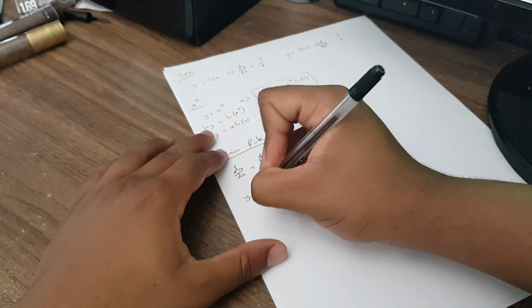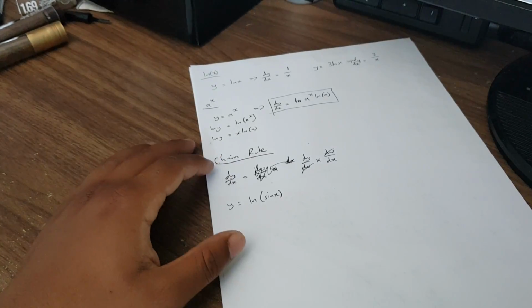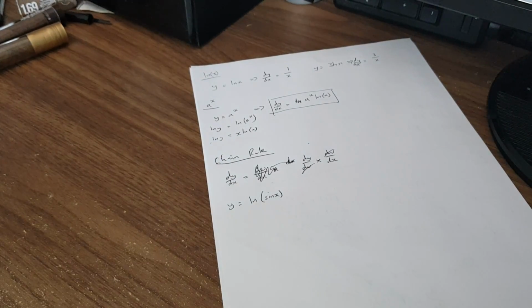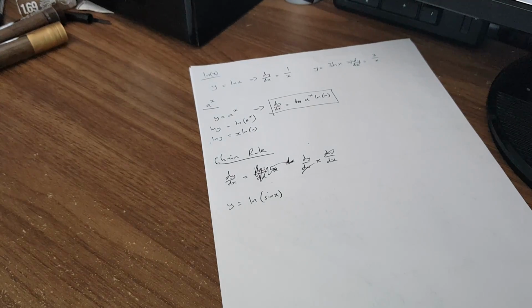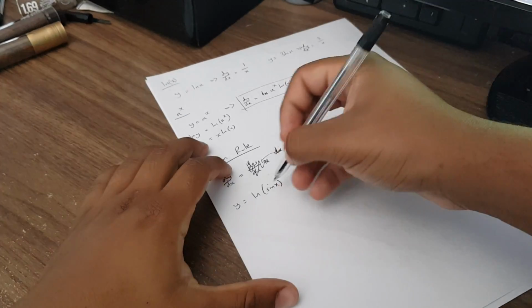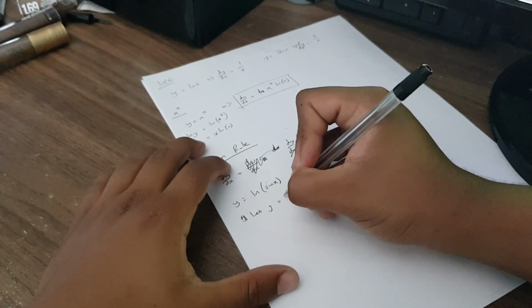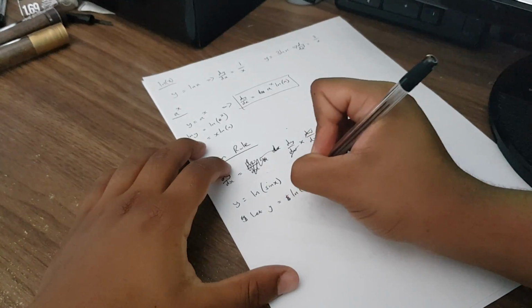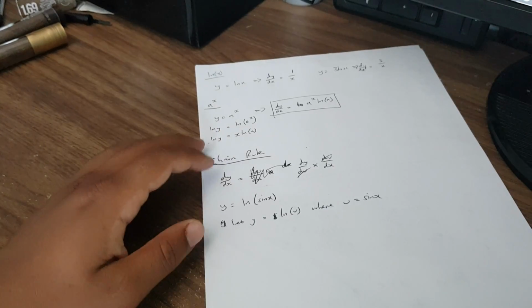Let us consider that y is equal to ln sine x, for example. You're probably thinking, what the flip? Why are you treating me like this? This is ridiculous. It's easier than you think, genuinely. What we're going to do first is let y equal ln u, where u is equal to sine x.